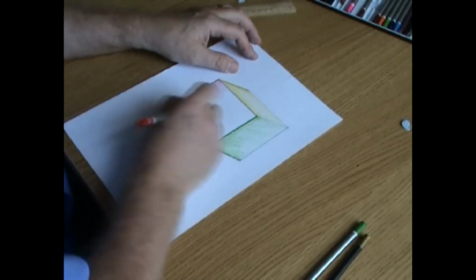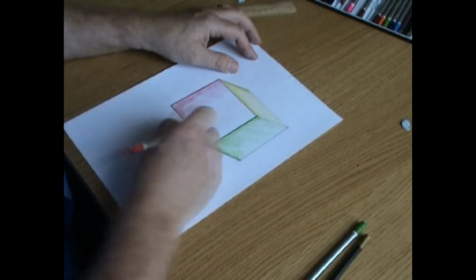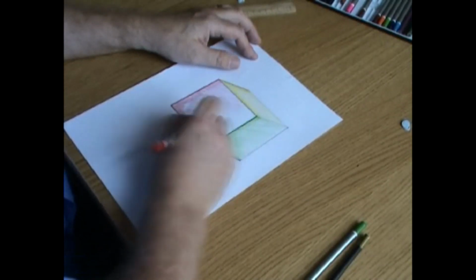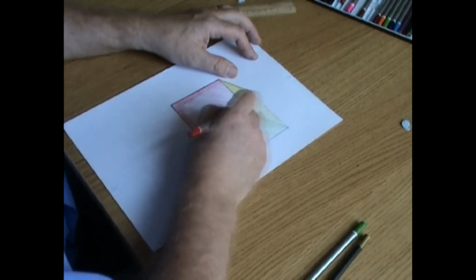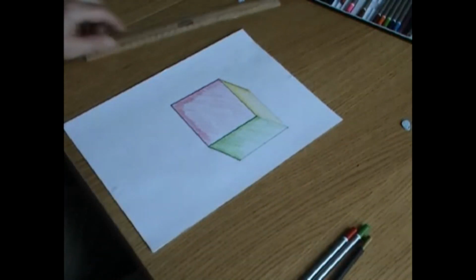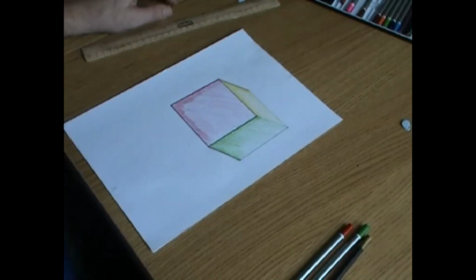Spread it out, that leads towards it, so that as it comes to the top right hand edge, there's virtually no colour in that place at all. And that hopefully should look like a three-dimensional object.